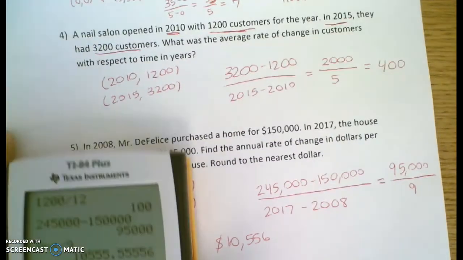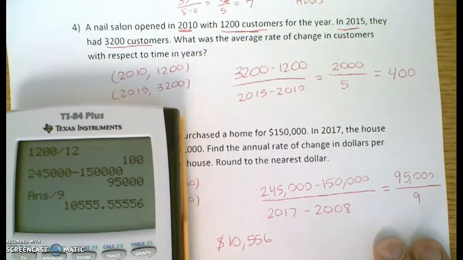So the average rate of change for my house was $5,556.